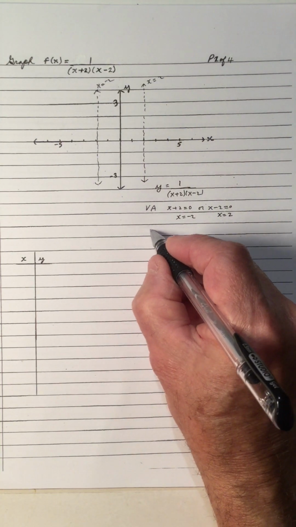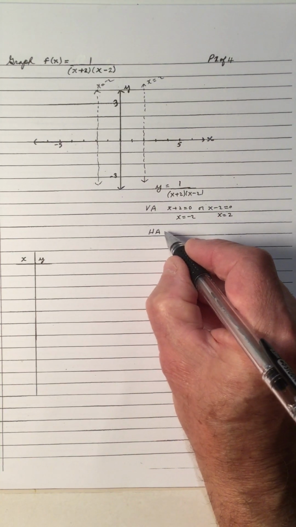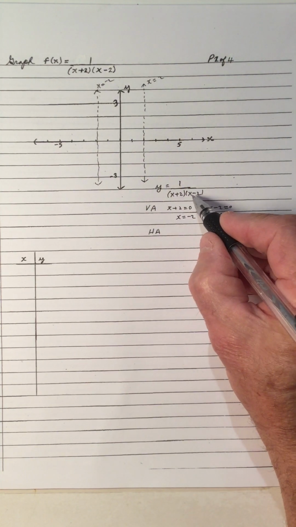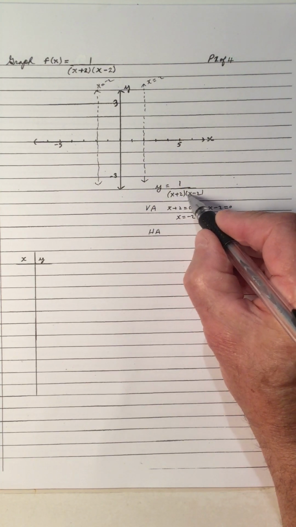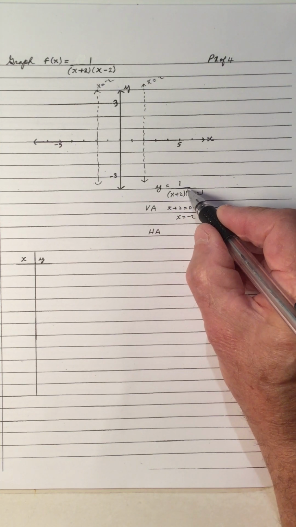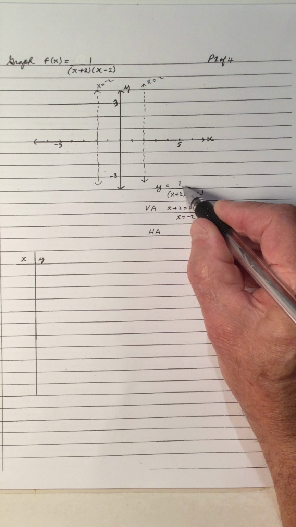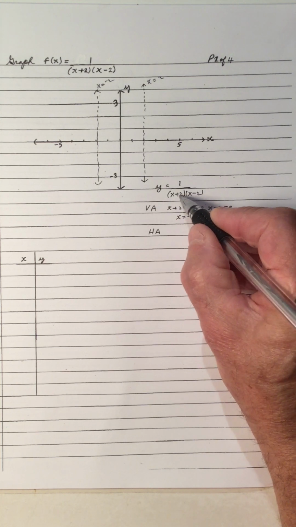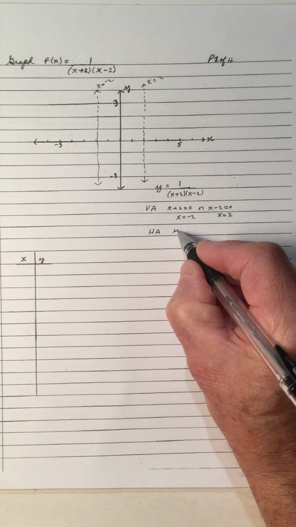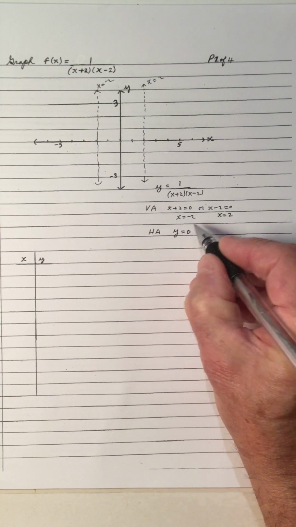Now, what about the horizontal asymptotes? If you look at this equation, as x goes to infinity, your denominator is infinity times infinity, so 1 over this number, infinity squared, is going to 0. So your horizontal asymptote is y equals 0.